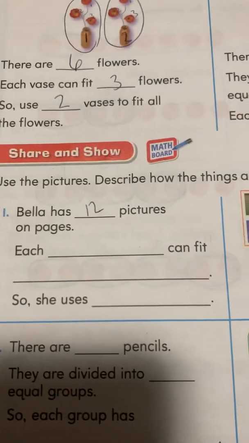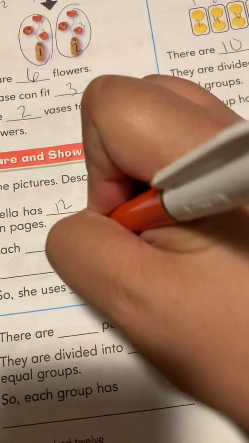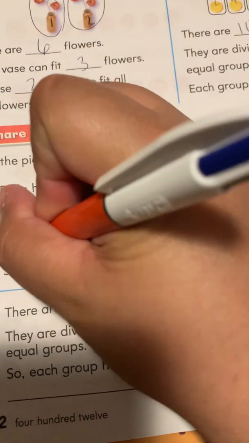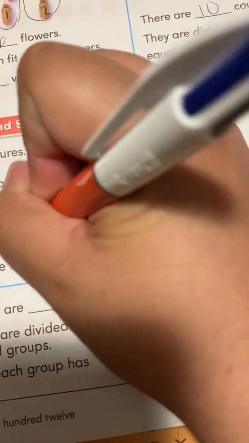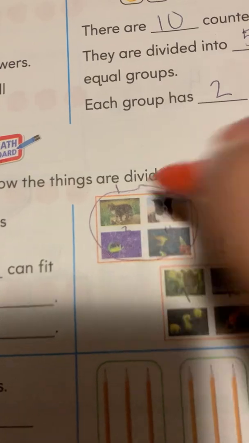It says each page can fit blank. How many are on each page? 1, 2, 3, 4. 1, 2, 3, 4. 1, 2, 3, 4. So each page can fit 4 pictures. So how many pages did she use? Here's one group with 4 pictures.